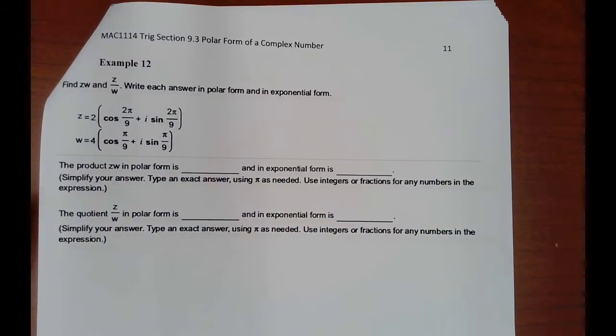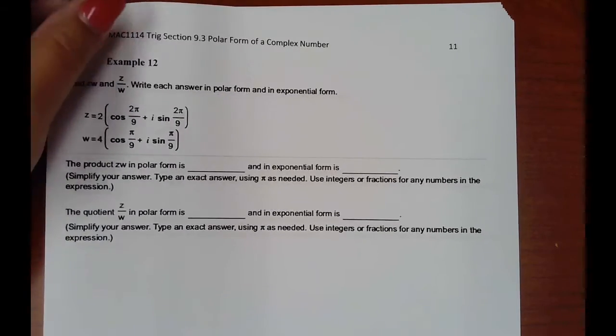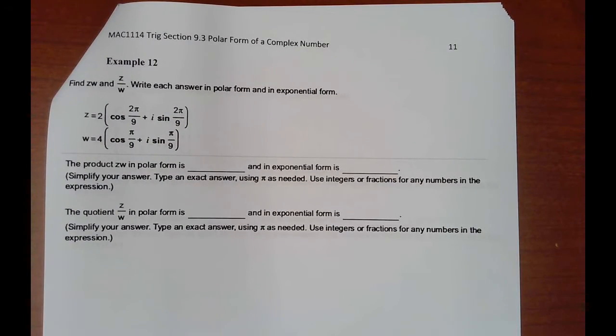Okay, so here is example 12. And you have one polar number, you have another polar number. And you're being asked to find the product as well as the quotient.